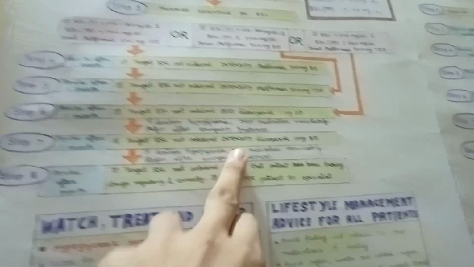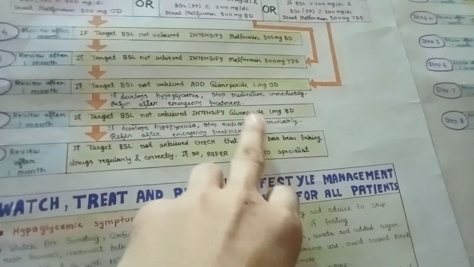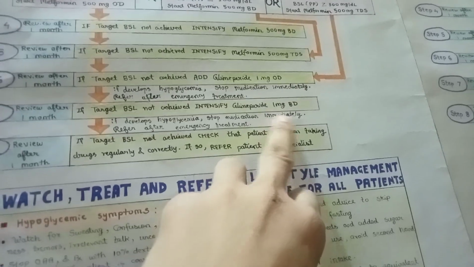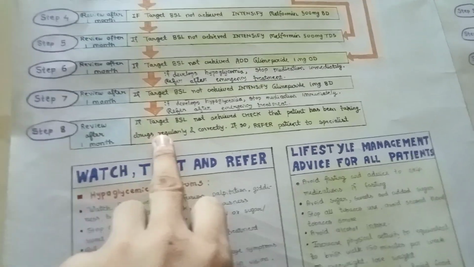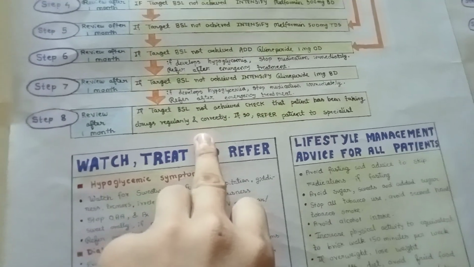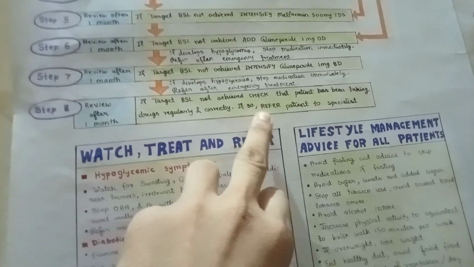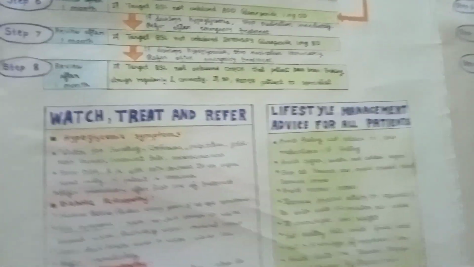If not, then the same but twice a day. If not, then after 1 month review, we have to check that the patient has been taking drugs regularly and correctly, and if so, refer to a specialist.